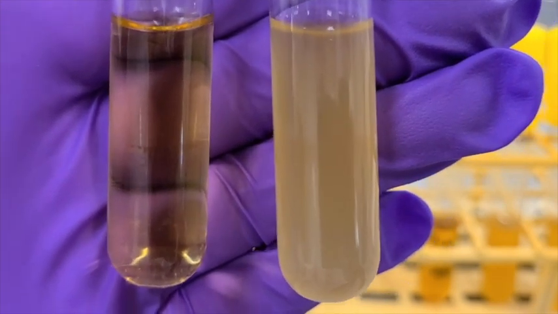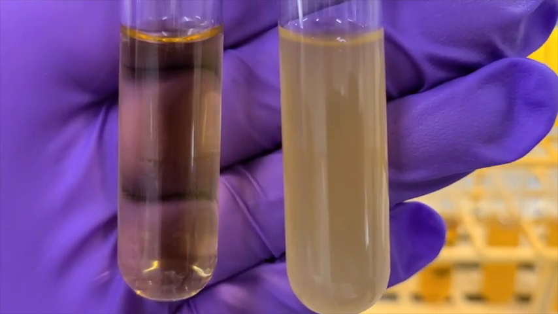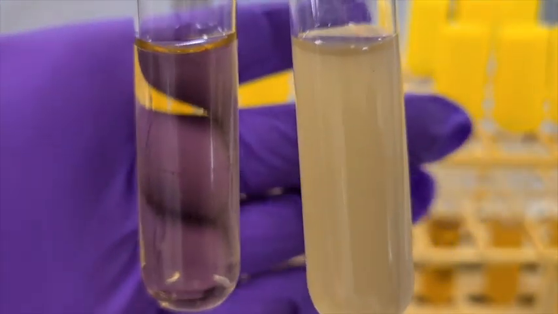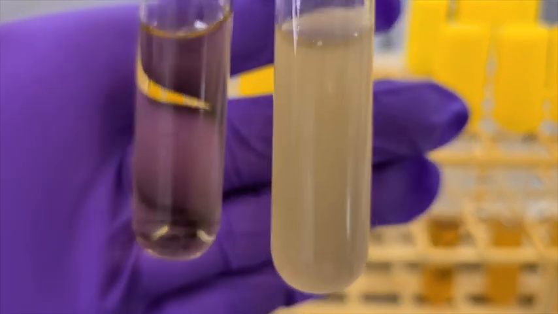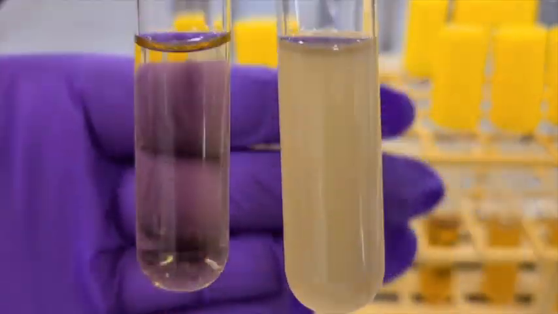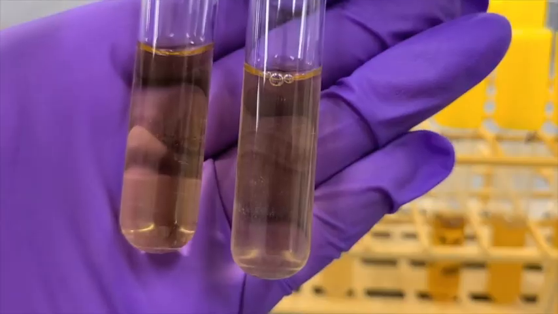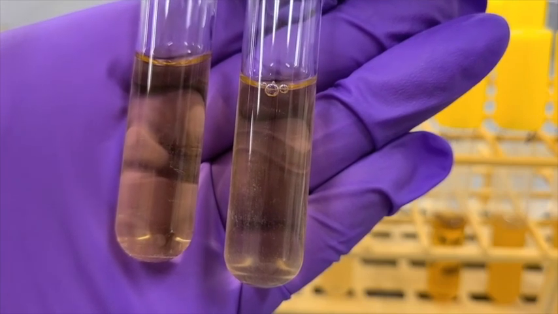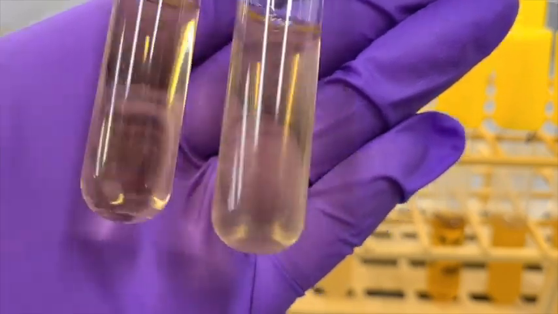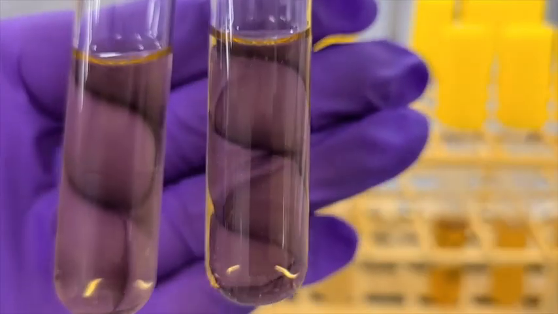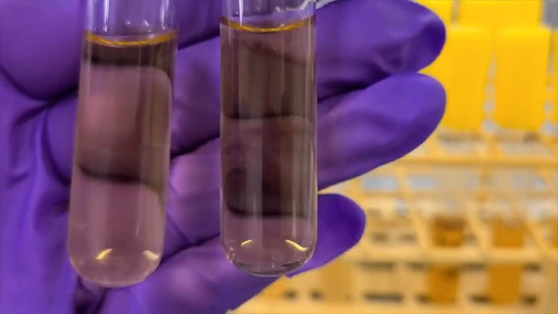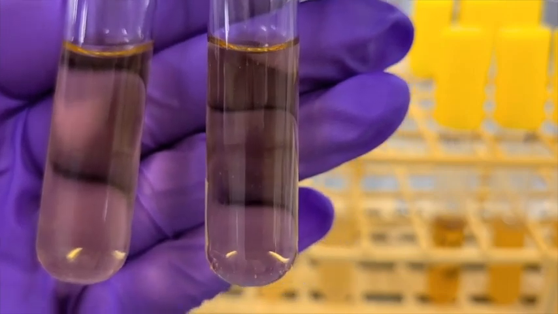I've got E. coli on the right, and a control tube of nutrient broth on the left. We can see that there is growth. I can't see my hand beyond the growth, whereas I can on the control tube. Next, we have our E. faecalis on the right and our control tube on the left. In this tube, we don't see any growth. Then finally, here is Staph aureus on the right and the control nutrient broth on the left. Once again, we don't see any growth.